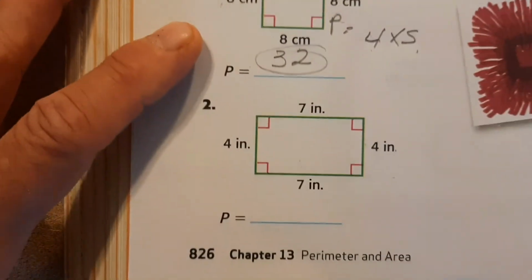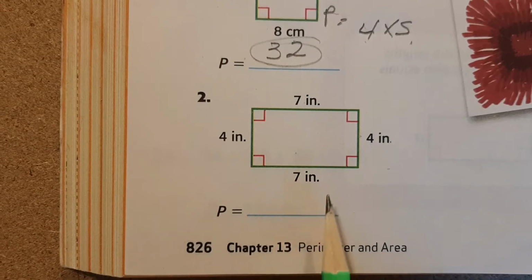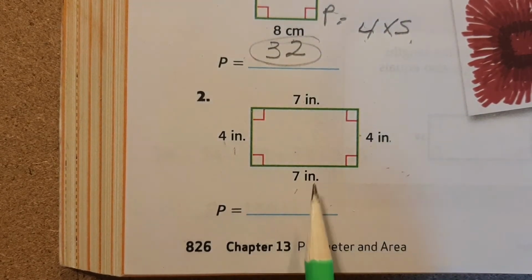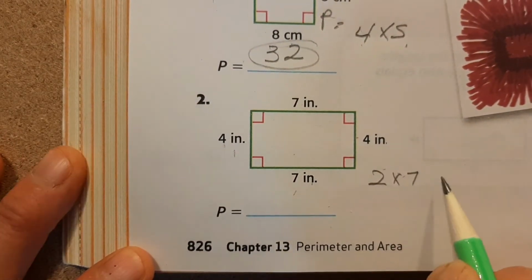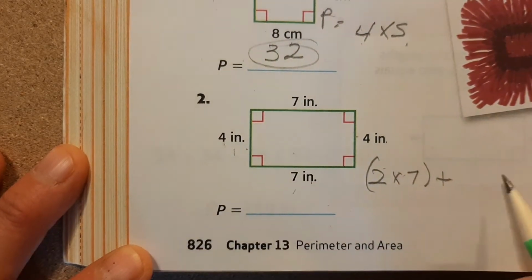So let's take a look at the next one, number 2. Now this is where I'm showing you what you can add. To find the perimeter, you can add all those up. Or look, you can do 2 times 7, and you put parentheses around that, plus 2 times 4.